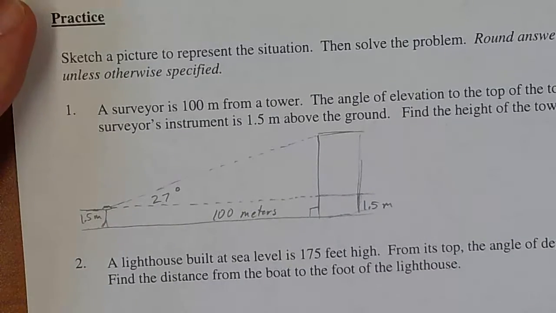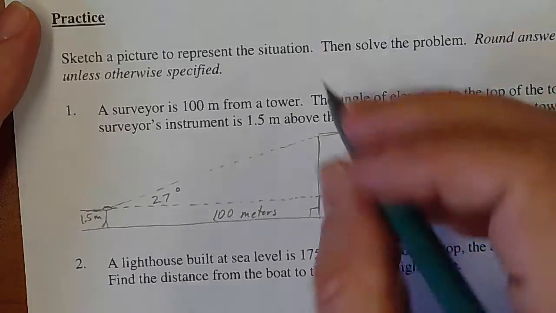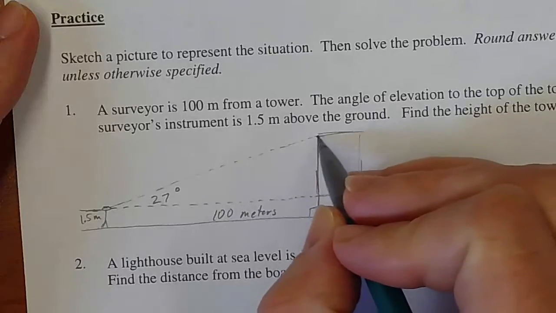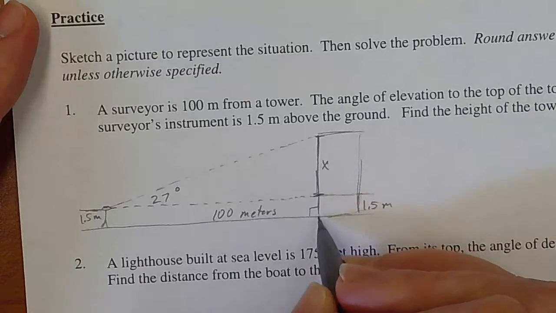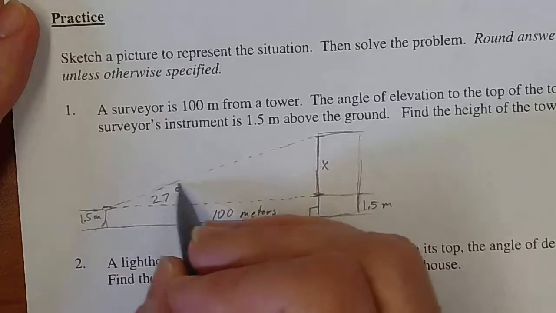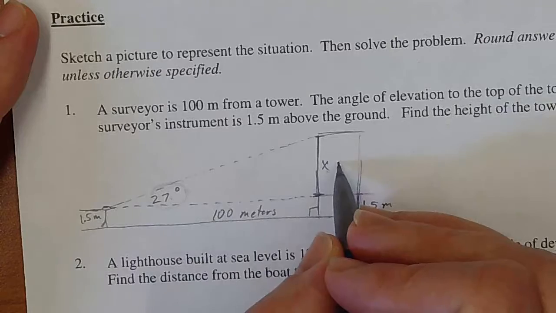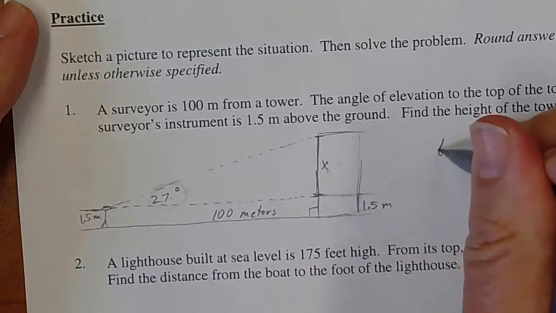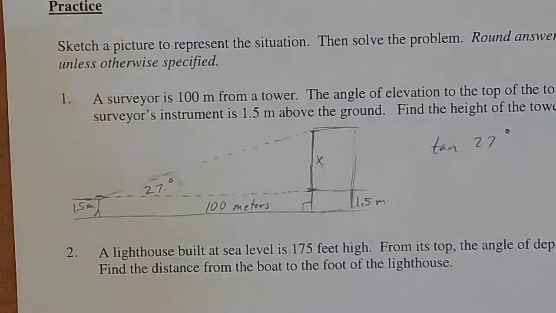Okay, so that should help you get going. Like I said, I want to focus on just these sketches in the lesson and let you finish. So what you would have to find is they're asking for the height of the tower. So I can find the distance from here to here. We'll call that X. Just remember at the end, you got to add that 1.5 meter segment as well. All right, so once again, you always ask yourself, how are these two sides related to the angle? Opposite and adjacent. We should be using tangent here, okay? All right, so tangent of 27 degrees. I'm going to stop and let's move on. You'll come back and finish that.